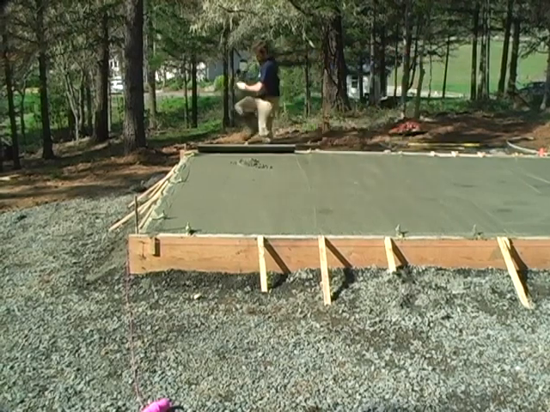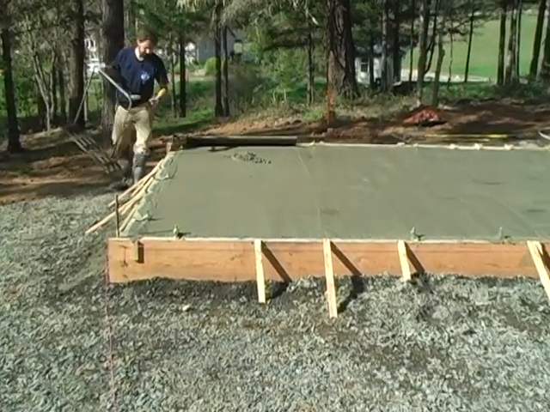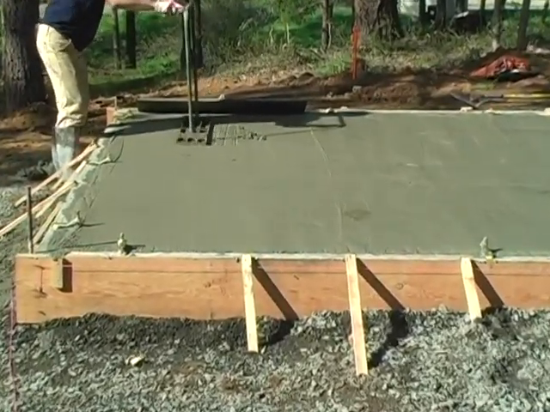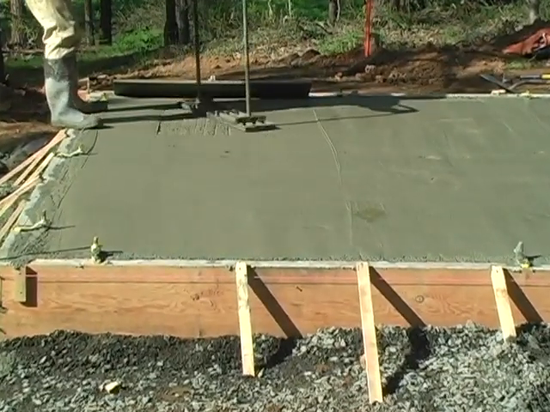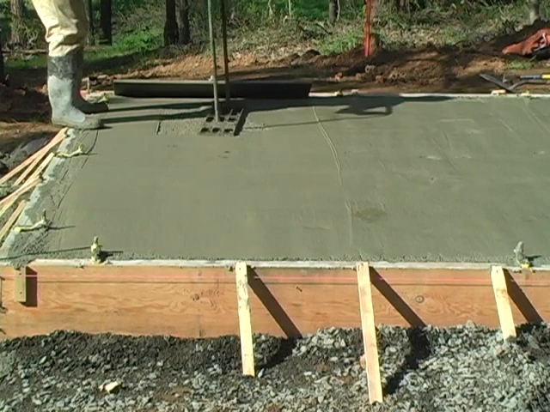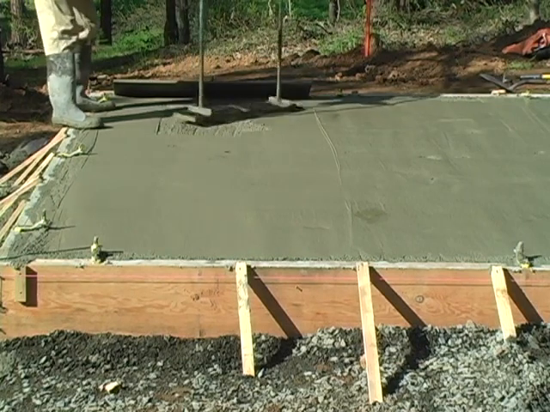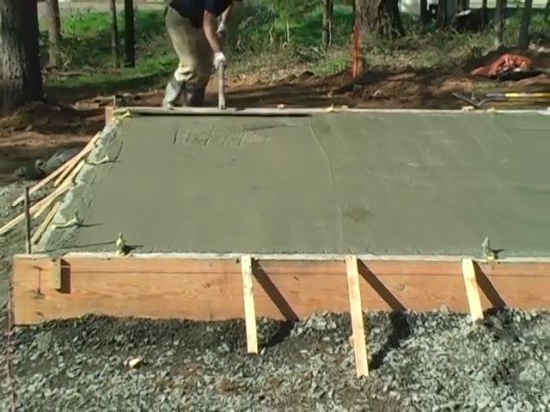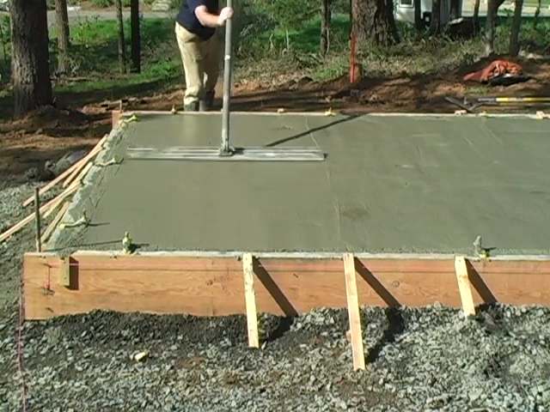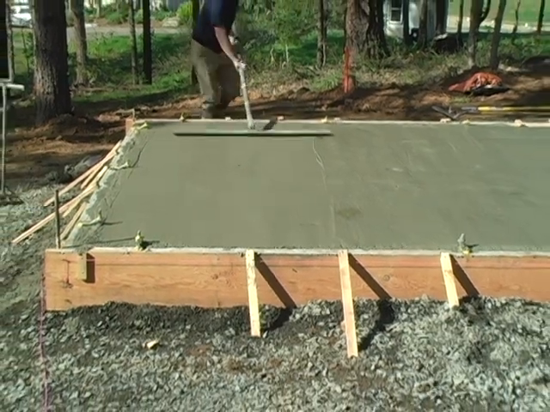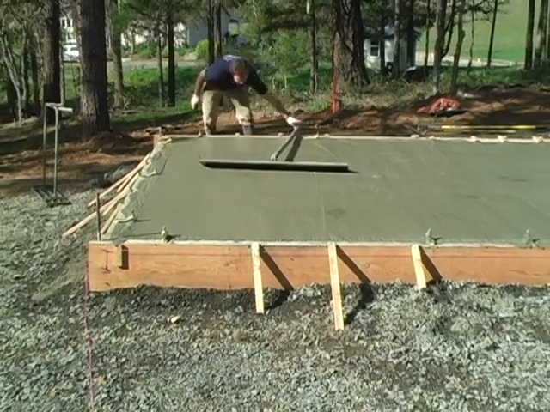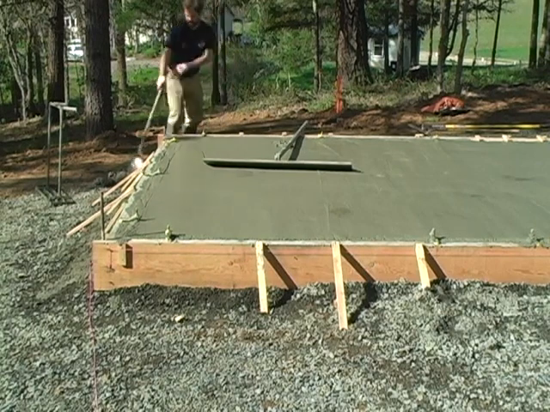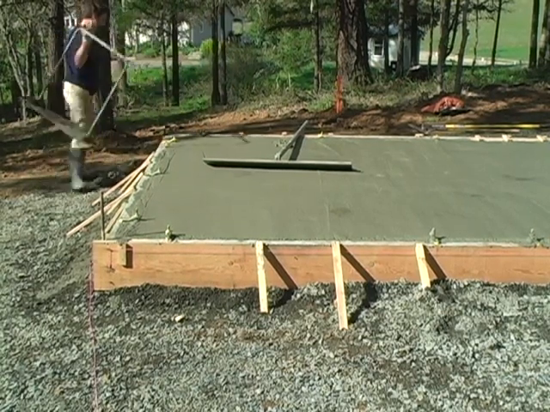Now I waited until this point because I can reach it from the edge. If this is a bigger slab and you can't reach a spot that you suspect is going to be low, you might want to fill it and tamp it before you start floating it all the way out. Leave yourself a way to walk in there without damaging work that you just did. I'm still low in that spot, so I'll work a little more mud into there. This is a great way to get a very even finished slab.